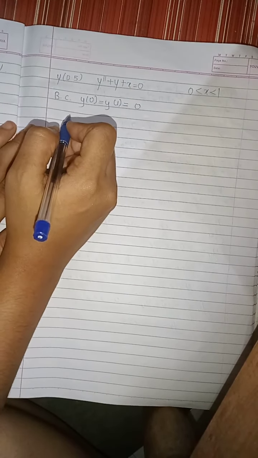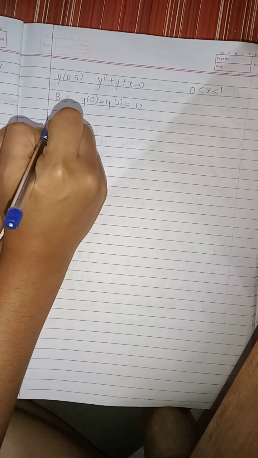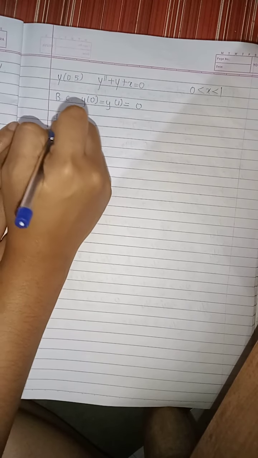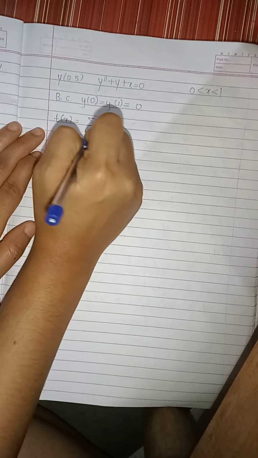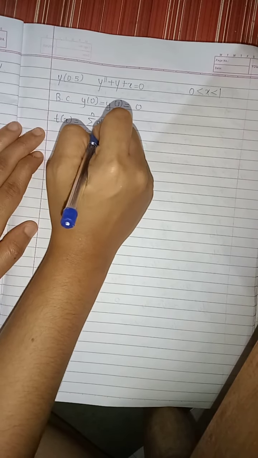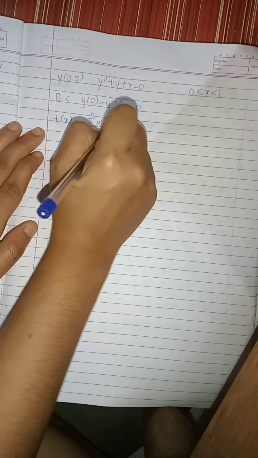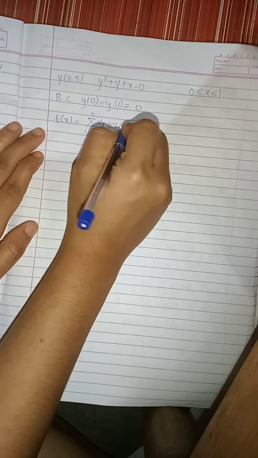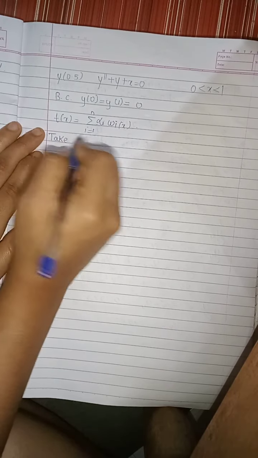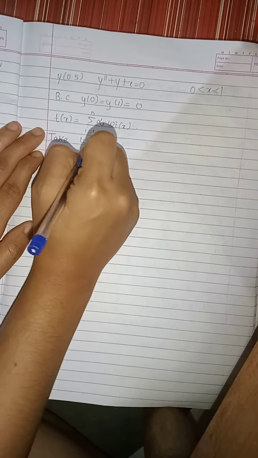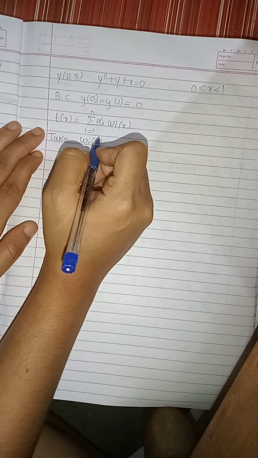Okay, so now first what we are going to take is a trial function. So let t of x equals summation i goes from 1 to n alpha i wi of x. Now we need to take any wi of x such that it should satisfy the boundary condition.